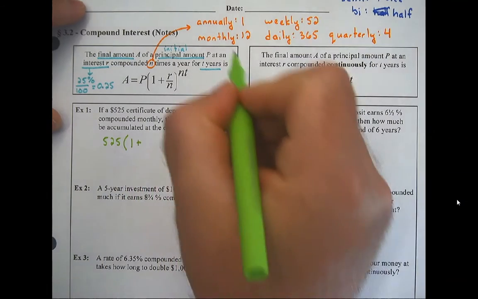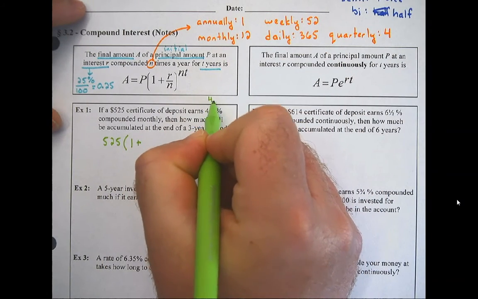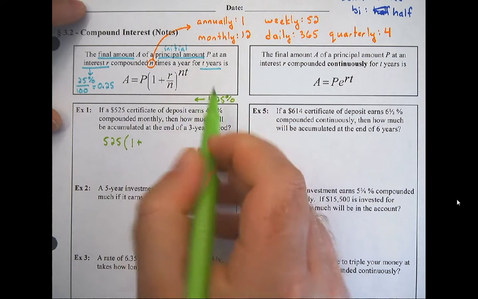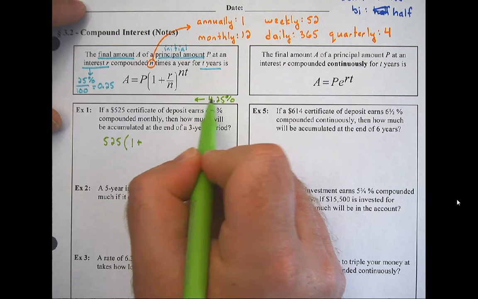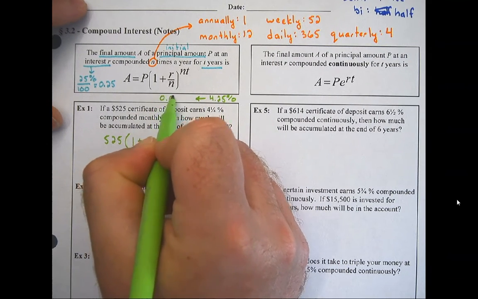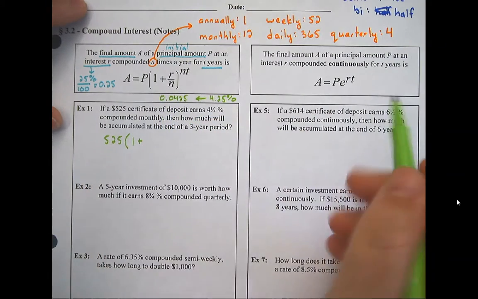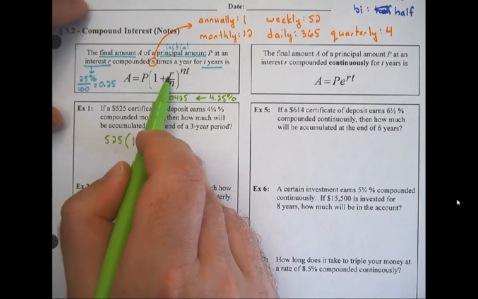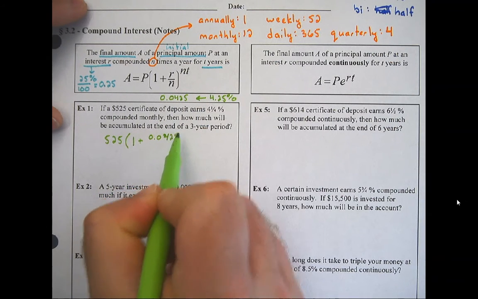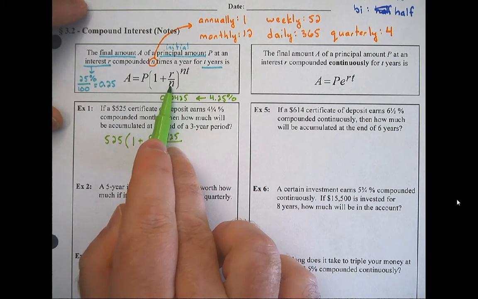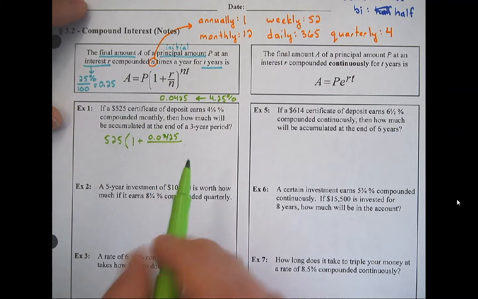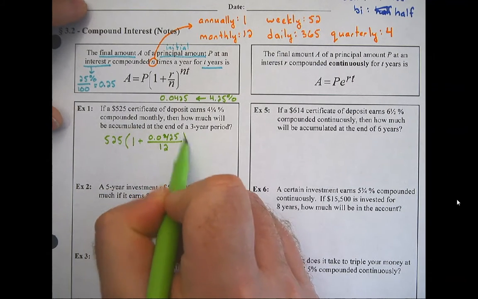Now remember, 4 1/4 really means 4.25. Now that's a percent, which we need to turn into a decimal. Either take 4.25 and divide by 100, or move the decimal point over 2 times, 0.0425. That goes in as r, my interest rate, 0.0425, divided by n. n is the number of times per year. So this gets compounded monthly. There are 12 months within the year, so that's going to get compounded 12 times.